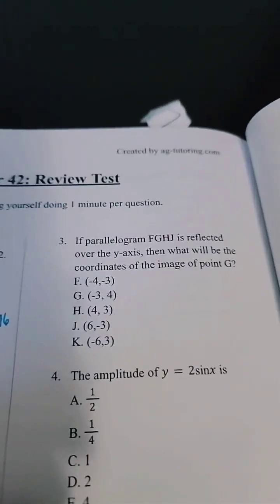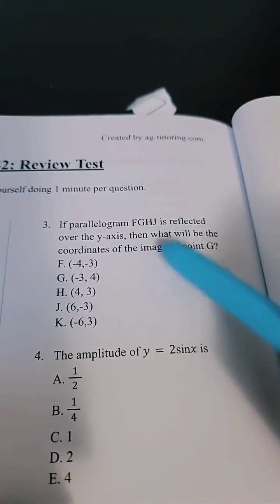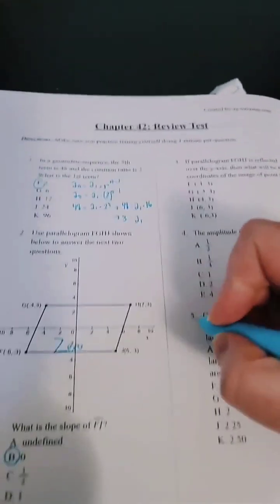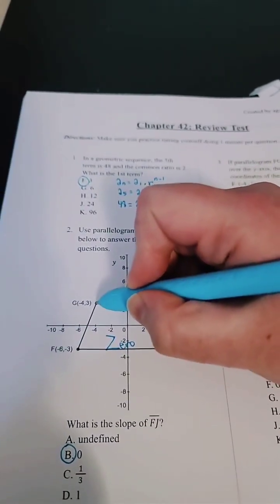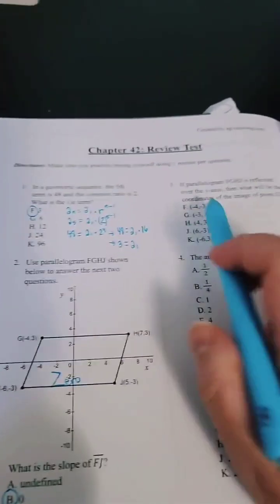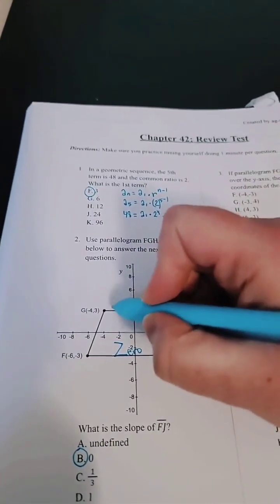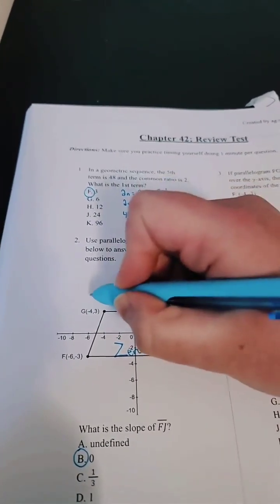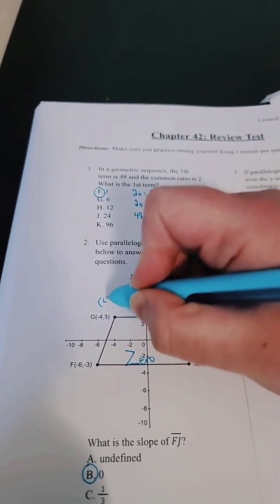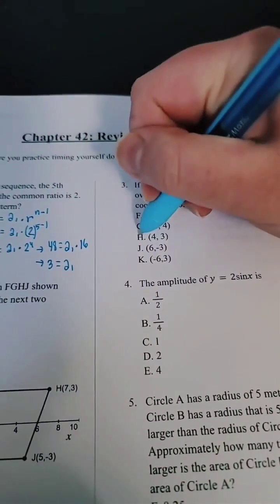So let's go to the next one, number 3. If parallelogram FGHJ is reflected over the y-axis, then what will be the coordinates of the image of point G? So for point G right here, we have that it's -4, 3. We want to reflect it over the y-axis. When we reflect over the y-axis, that's when the x changes sign. So we have to go from -4 to +4. So it's going to be +4, 3. So then it's going to be H.